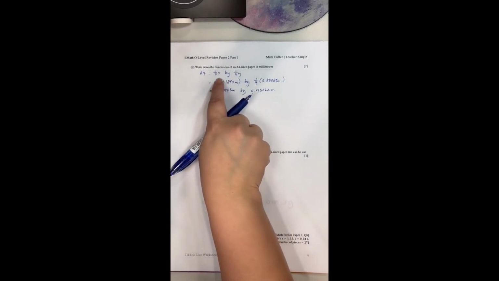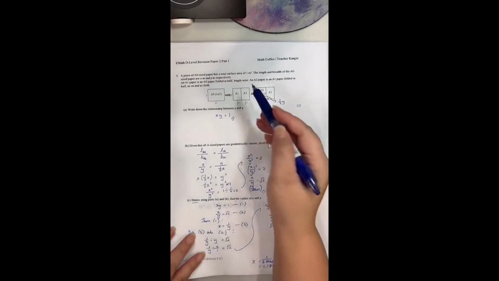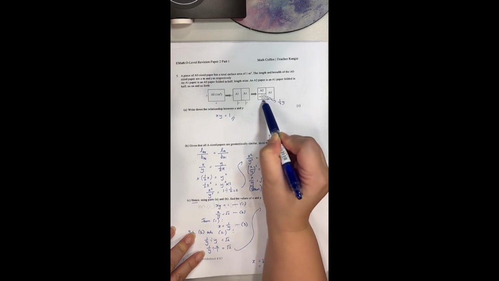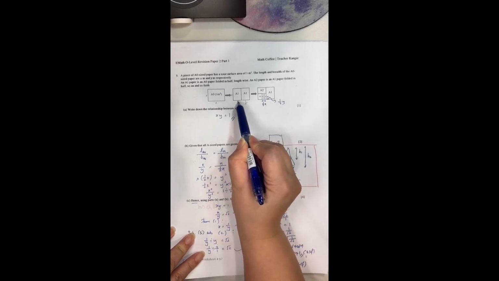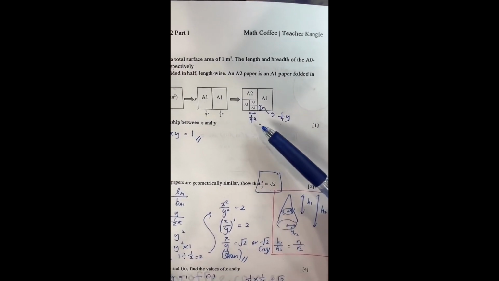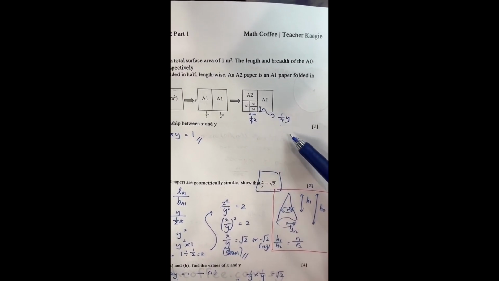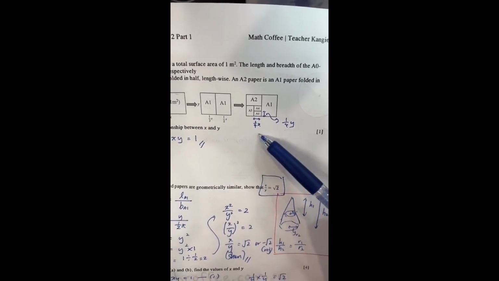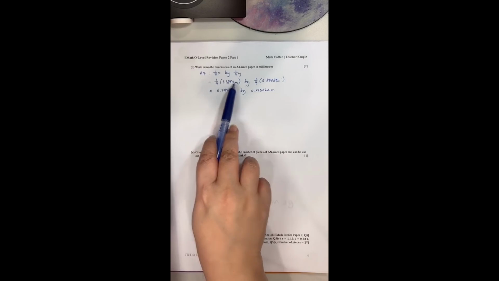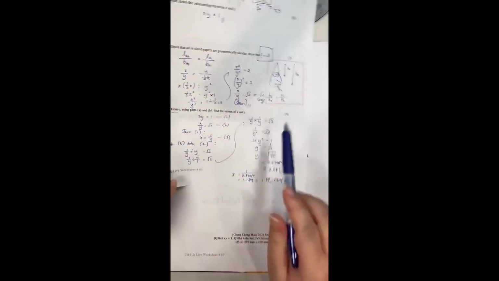Okay, I'll explain again why it is 1/4 X and 1/4 Y. This side, Y, divided by 2 is half Y, divided by 2 again, so it is 1/4 Y. This part is, I take the half X times half again, so that's why I get 1/4 X. So the dimension of the A4 is 1/4 X by 1/4 Y. Got it? So dimension is 1/4 X by 1/4 Y. And I sub in the X and Y that I found previously, which is here. Take the long.